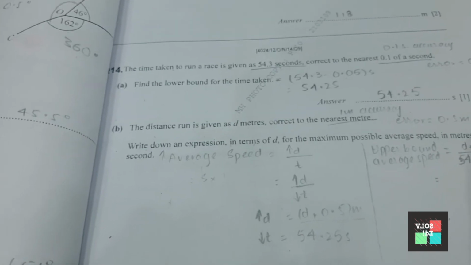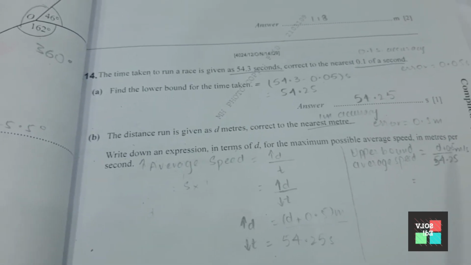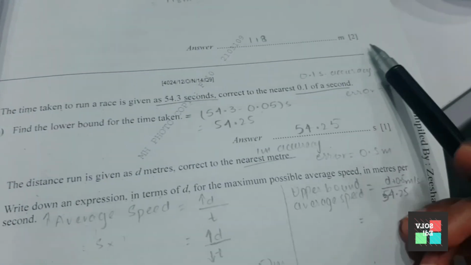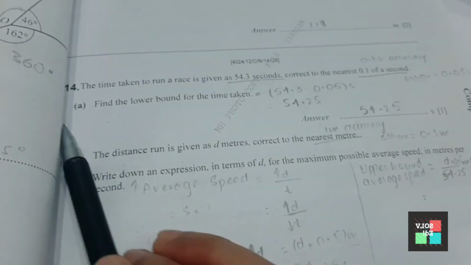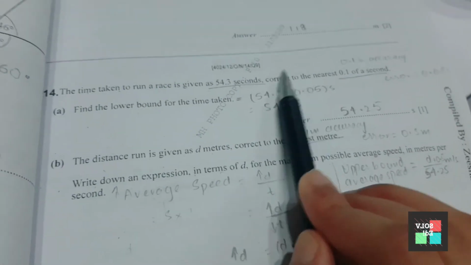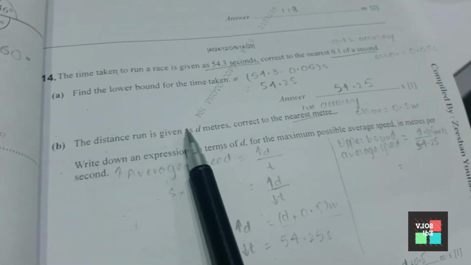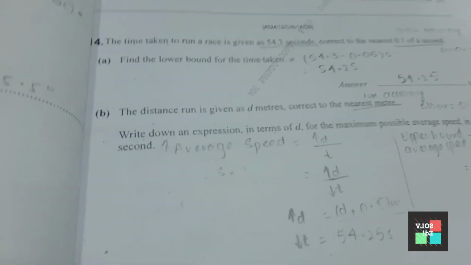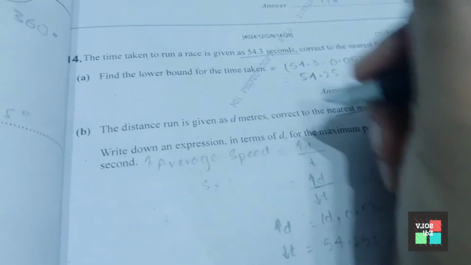Next, question number 14. The time taken to run a race is given as 54.3 seconds, correct to the nearest 0.1 of a second. Error is 0.05. Accordingly, find the lower bound of the time taken. Just subtract the error. The distance run is d meters. Now, this might involve a little bit of algebra. The distance run is given by d meters.